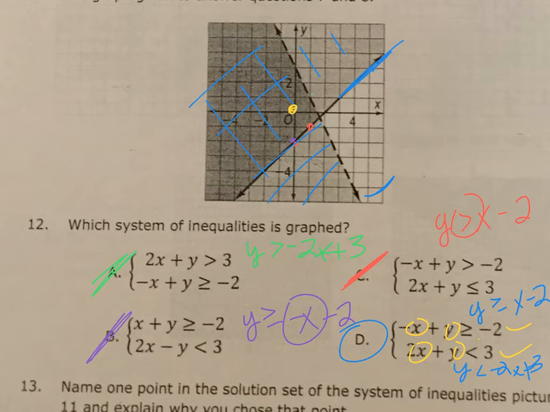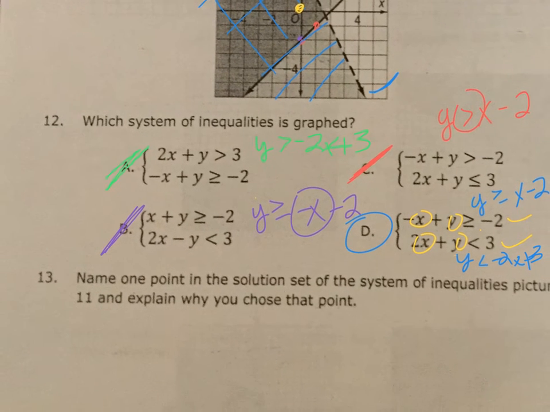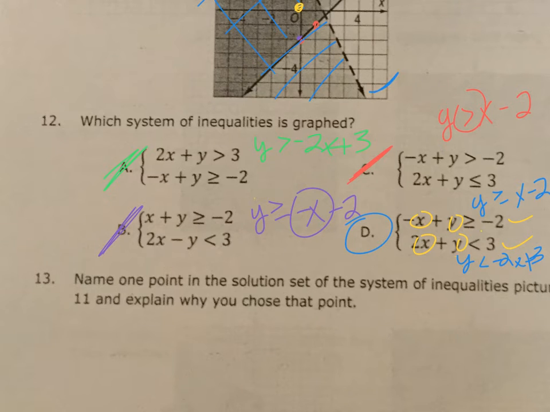Okay, so the last question. What I had intended it to say is, look at the one we just did, like number 12. Pick a point in the solution set. So any point in that dark gray area, so like 0, 0. And why did I choose it? Well, because it made both of these true, or a lot of people said because it's in the double shaded region, that means it makes both of them true.